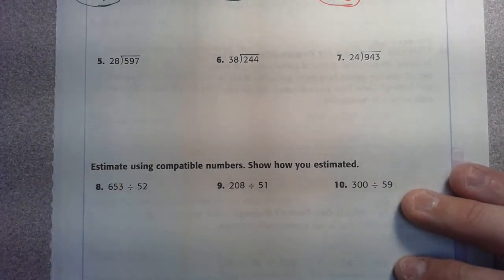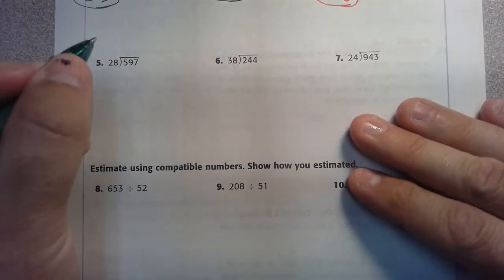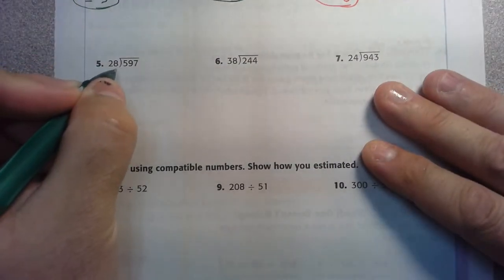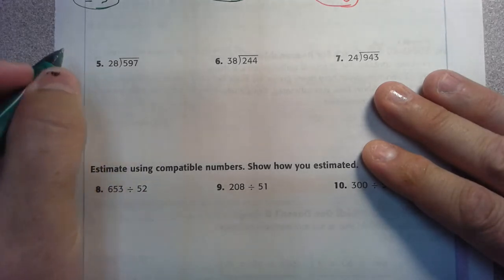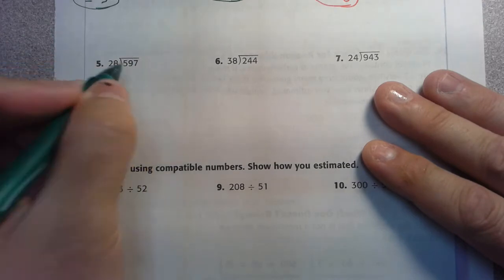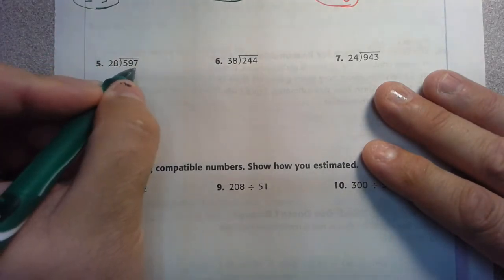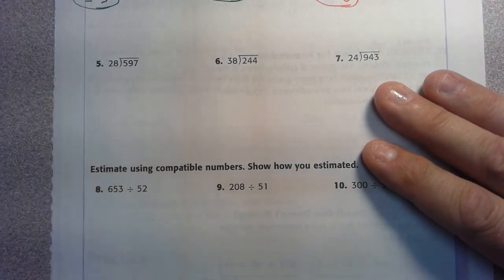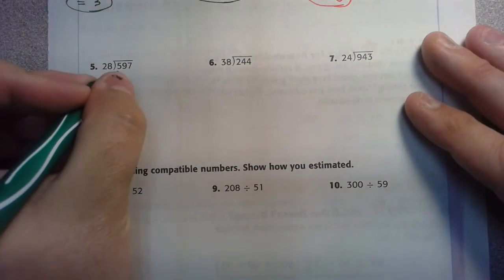Who else feels comfortable? Ireland. What are you making 597 into? We round 597 to what's the closest 100? Let's round that to 600.